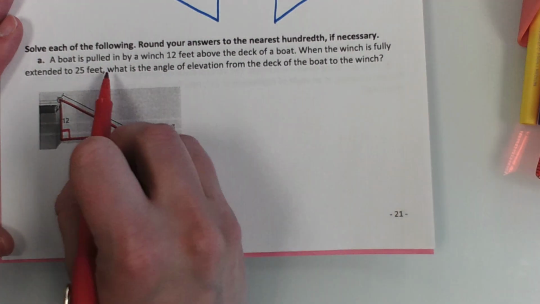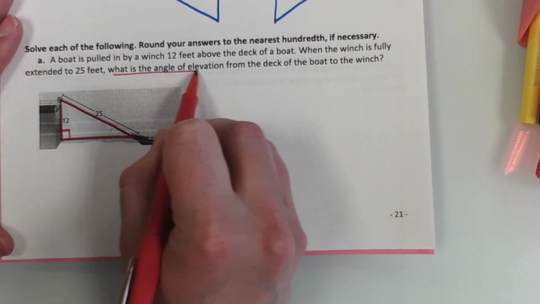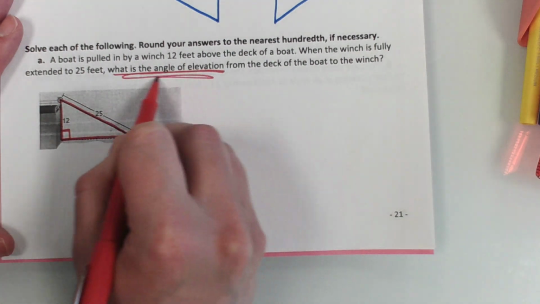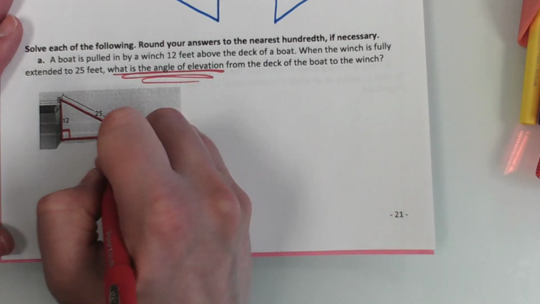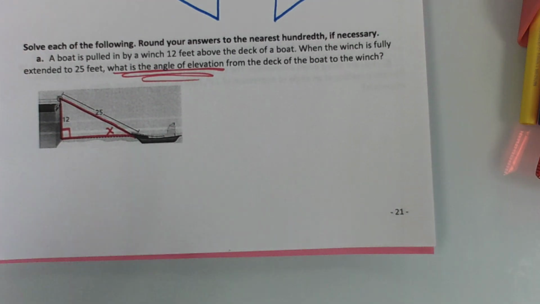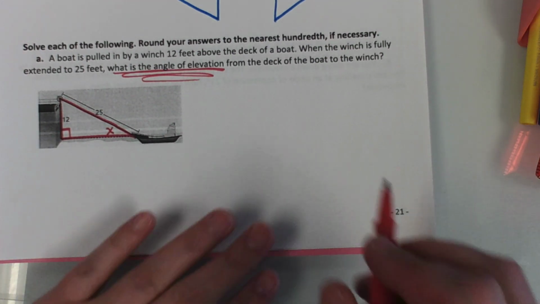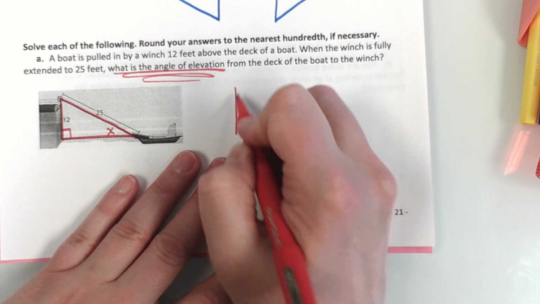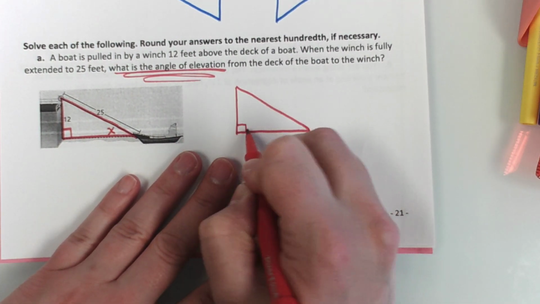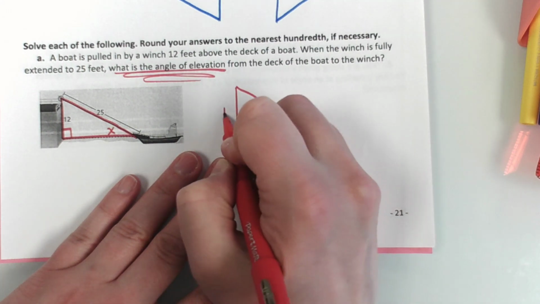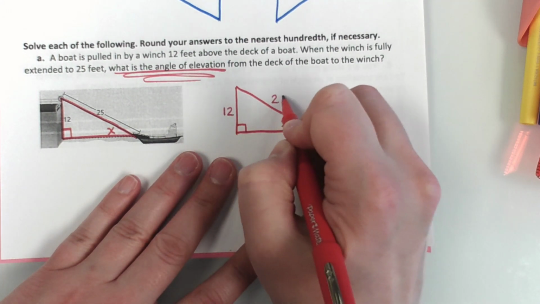Now, it's saying, what is that angle? If we don't know something, what do we put? X. So I put an X right there. Now, it might be easier to have this separate from all the things in the picture, so I'm going to redraw it. You don't have to if you don't want to. That's 12, that's 25.